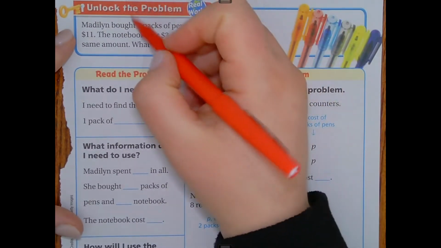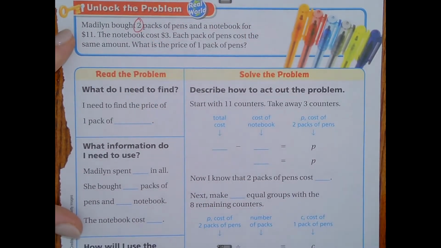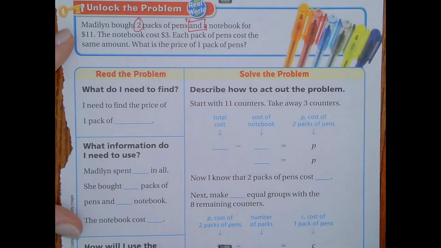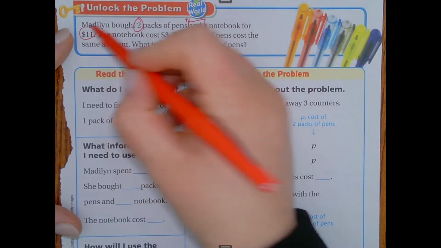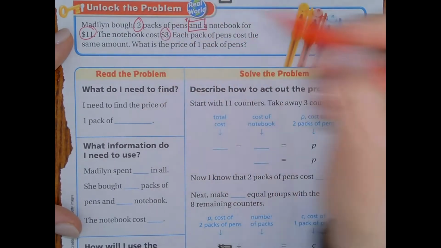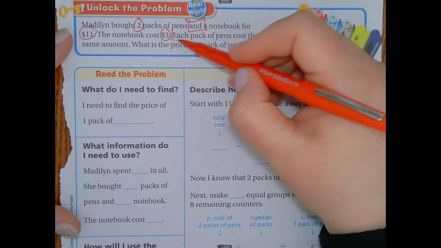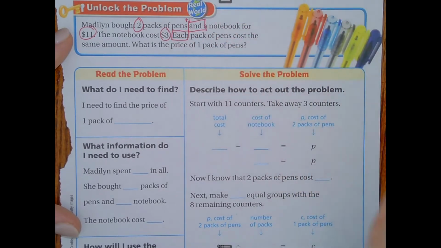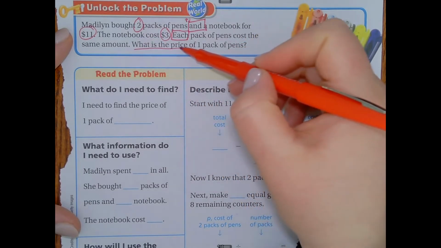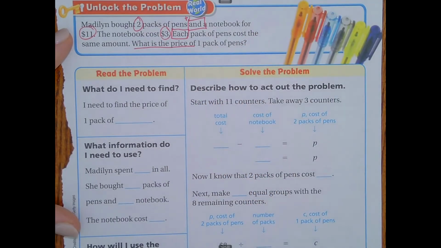Madeline bought 2 packs of pens and (and's a clue word for plus) a notebook for $11. The notebook cost $3. Each pack of pens costs the same amount. What is the price of 1 pack of pens?